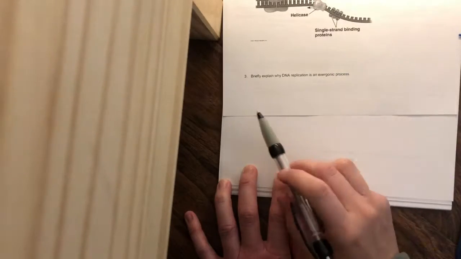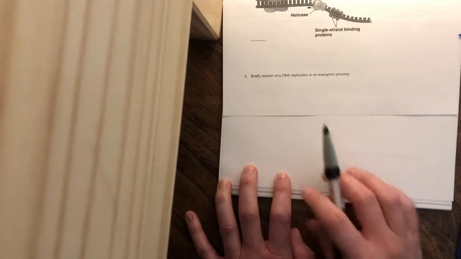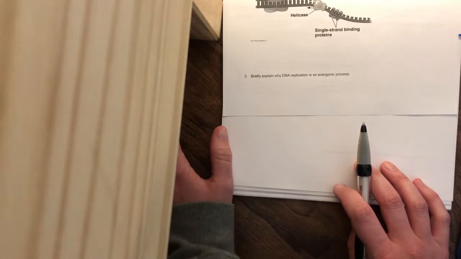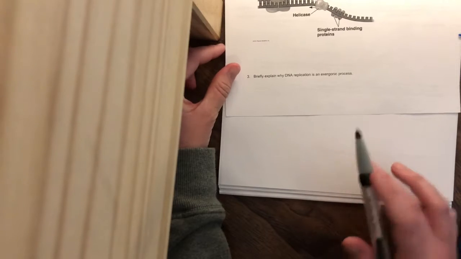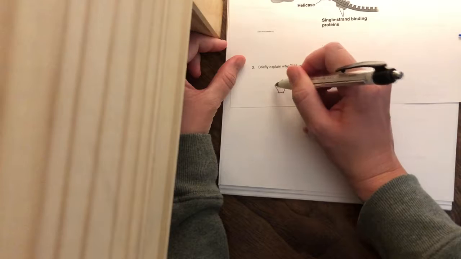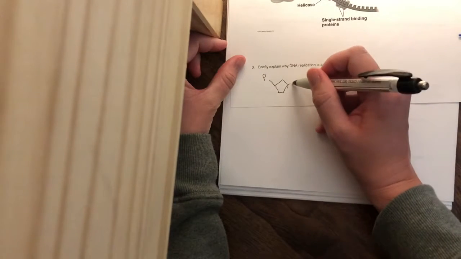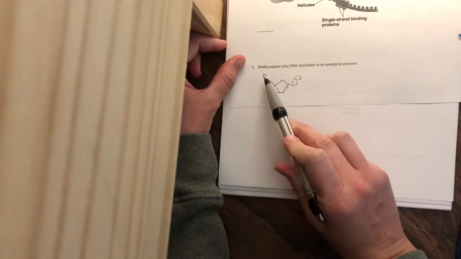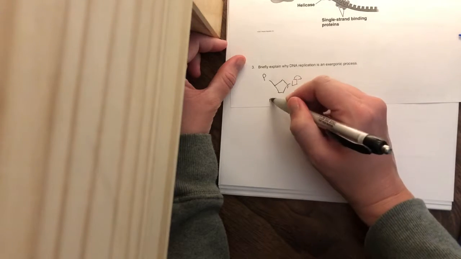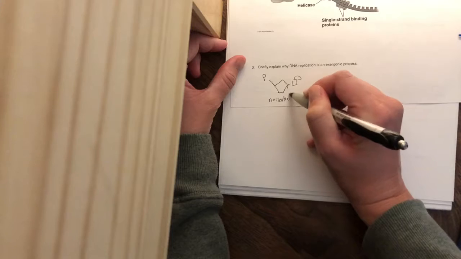Okay, so number 3, why is DNA replication an exergonic process? This is a fun question. This is actually pretty simple. Brings back some old topics too. So we originally kind of talked about nucleotides looking something like this. They have the sugar, your phosphate group, and your base. So this would be a nucleotide.